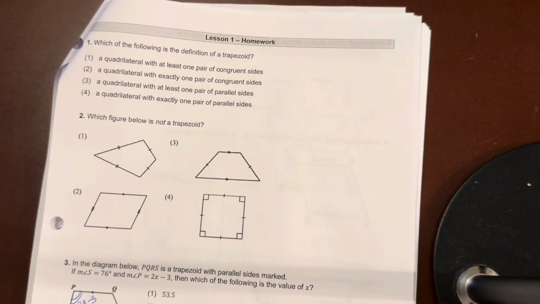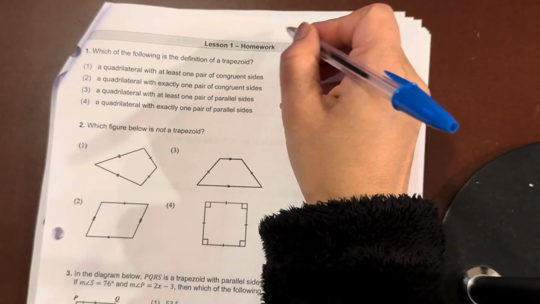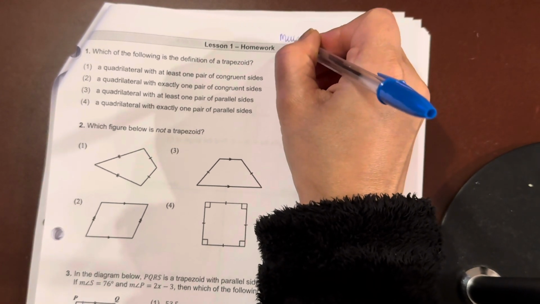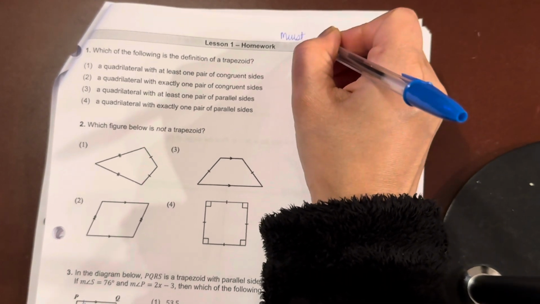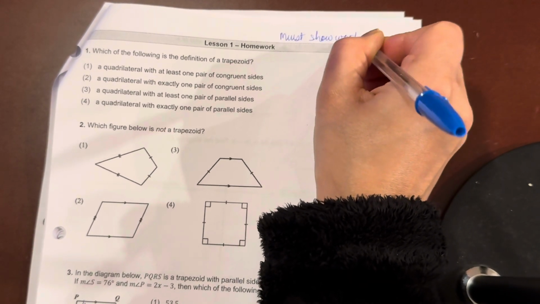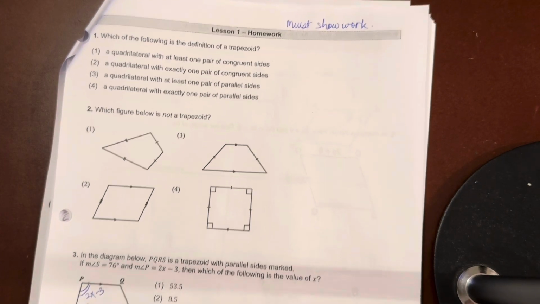So for the remainder of the period, you must get started on your homework. Your homework is to finish this. Must show all work. Even for your multiple choice, please make sure you show work. For number 3, I'm going to help you a little bit. It's telling you about the two angles.